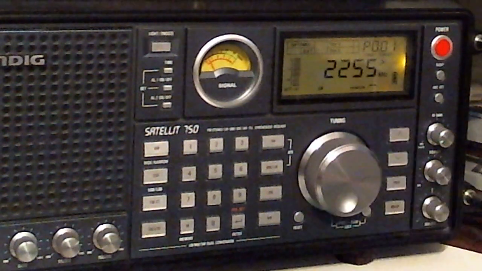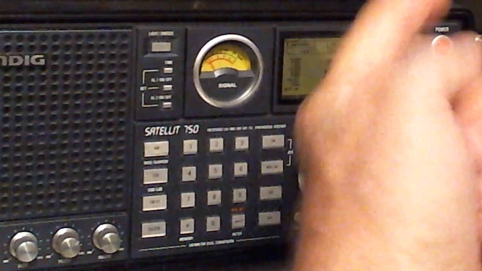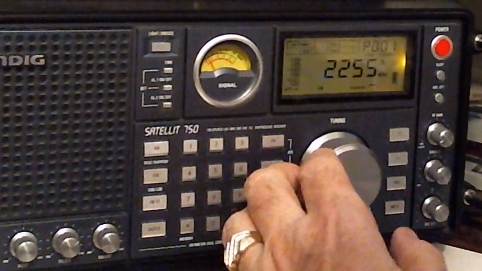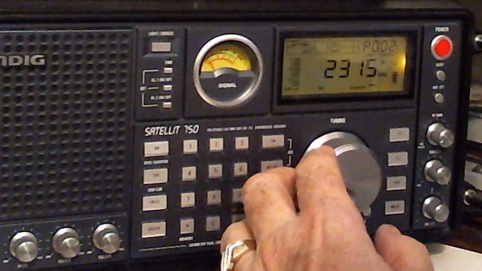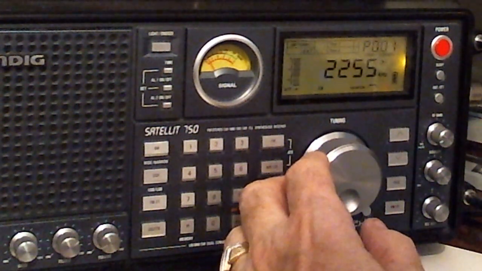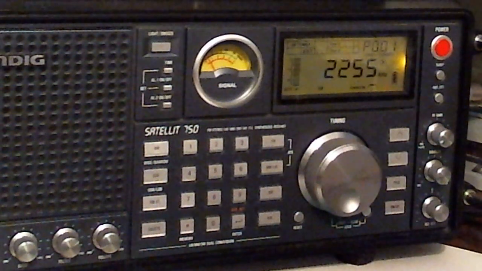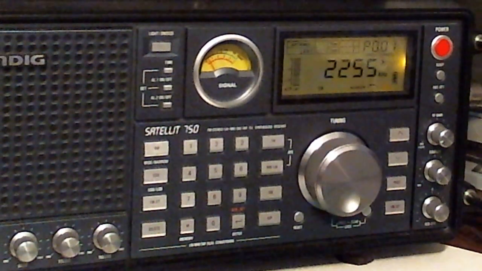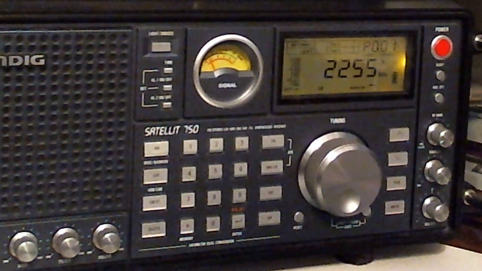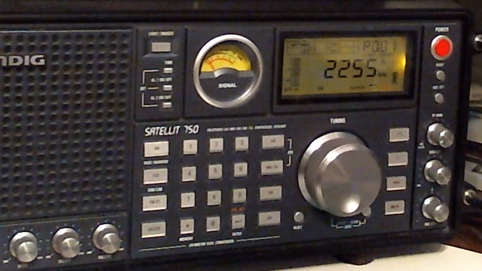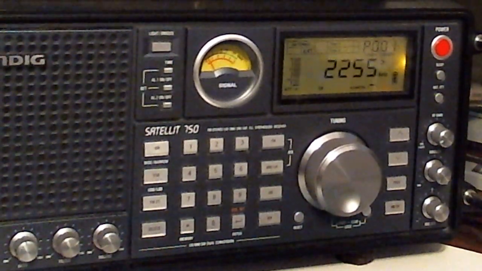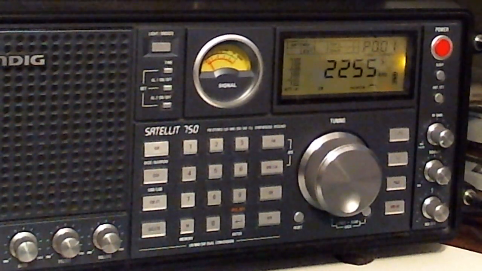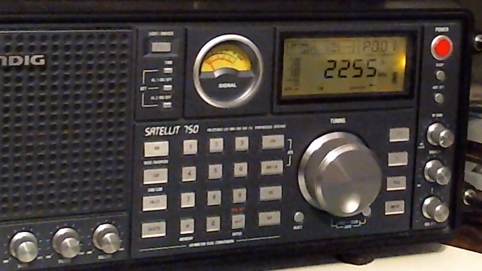And it's noise. So we're going up. There is a little audio there. Let me go back. Let me turn this down. I'm guessing that is bleed over from medium wave. Since it's so far down on the shortwave band, it's probably bleed over. So that's probably what that is.